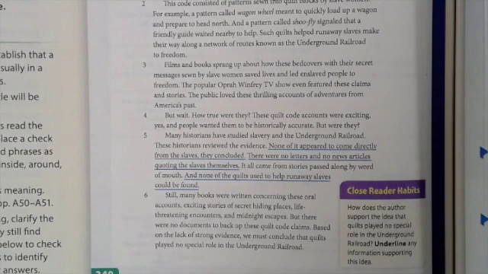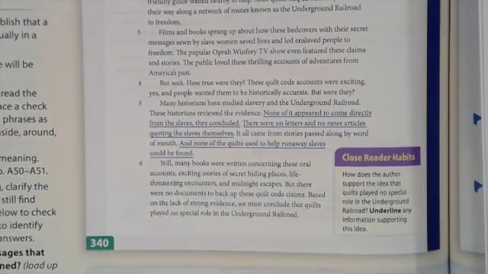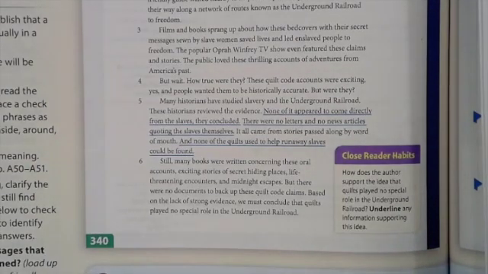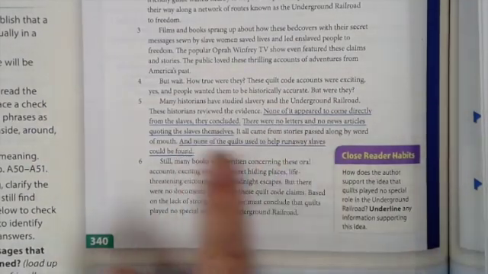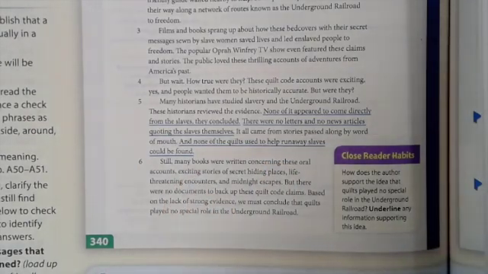It all came from stories passed along by word of mouth, and none of the quilts used to help runaway slaves could be found. So that information supports that the quilts did not play an important role. That is why that's underlined, because that's our close reader habit. Still, many books were written concerning these oral accounts, exciting stories of secret hiding places, life-threatening encounters, and midnight escapes. But there were no documents to back up these quilt code claims. Based on the lack of strong evidence, we must conclude the quilts played no special role in the Underground Railroad.